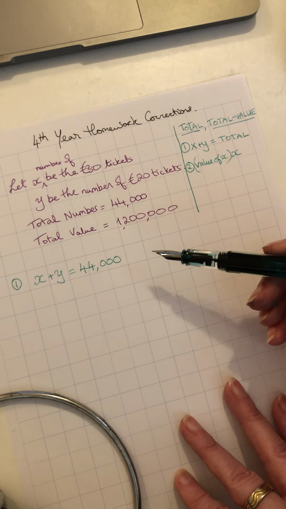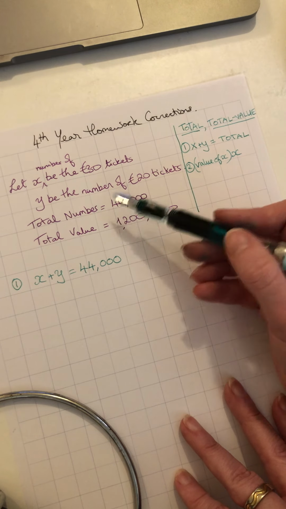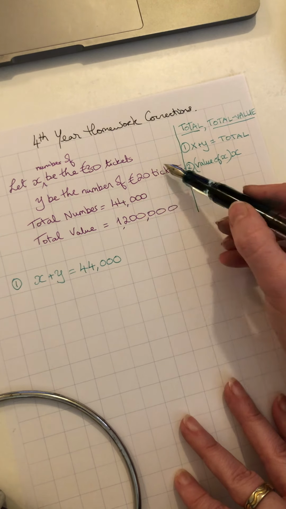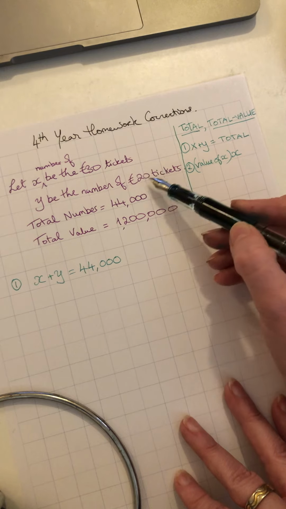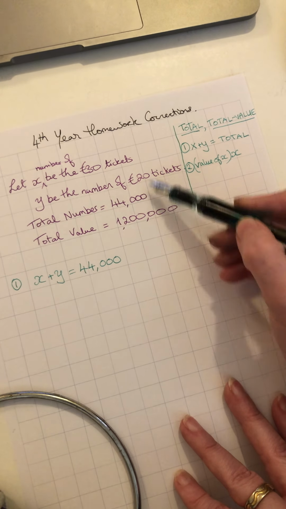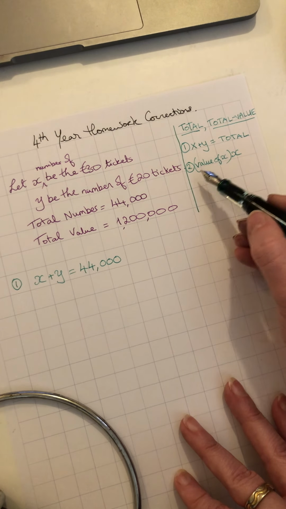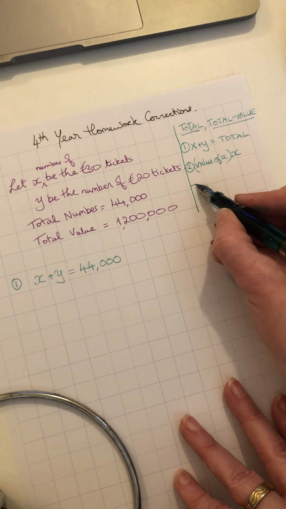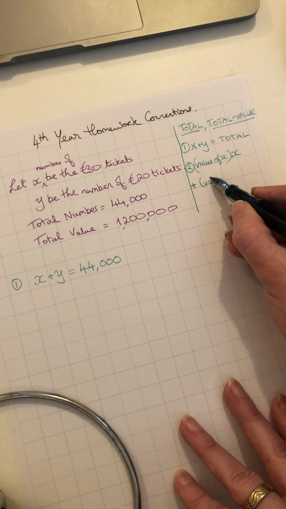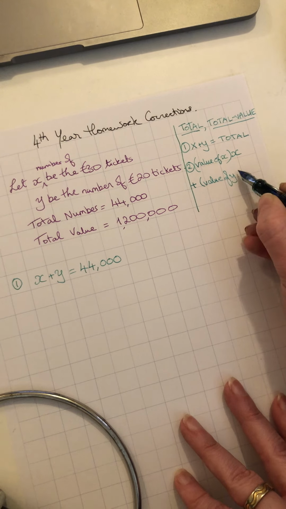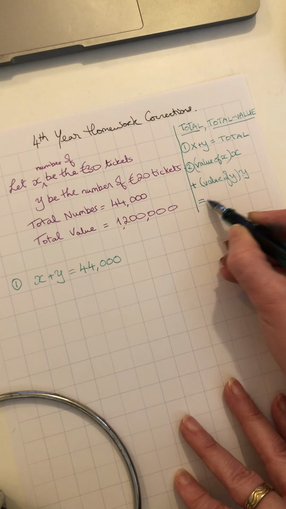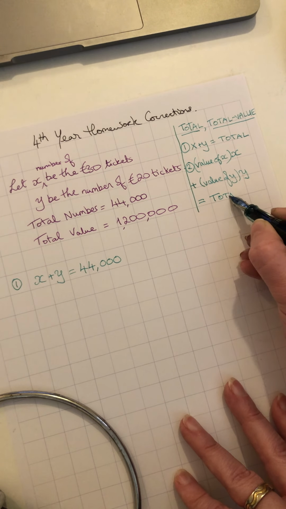If I had 20,000 €20 tickets, the amount of money I get from it is 20,000 by 20. Okay, so the value of X multiplied by X plus the value of Y multiplied by Y will equal my total value.